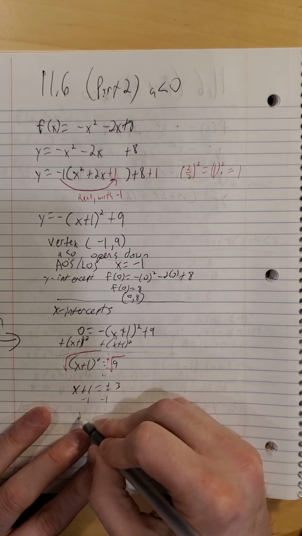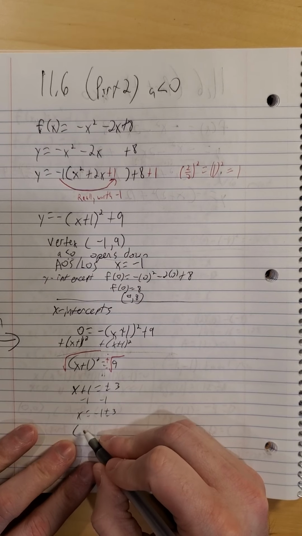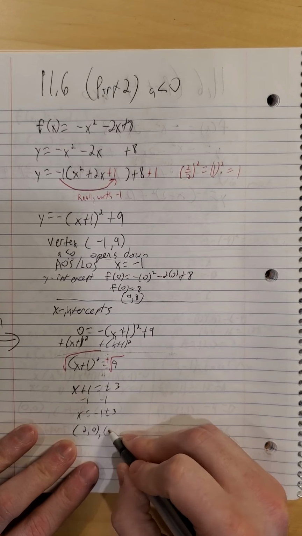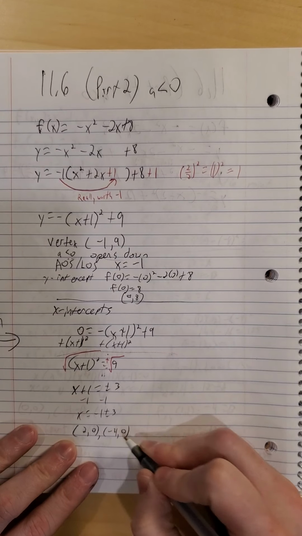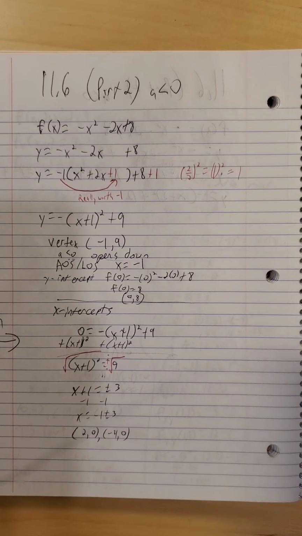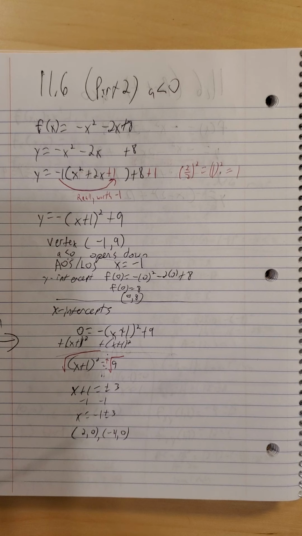So we'll subtract 1 on both sides. X is -1 plus or minus 3. So -1 plus 3 is 2. So 2, 0 is one of our x-intercepts. -1 minus 3 is -4. So -4, 0 is our other x-intercept. Now from there, I'm assuming that you can do the sketching on your own. So at that point, we would do the sketch.